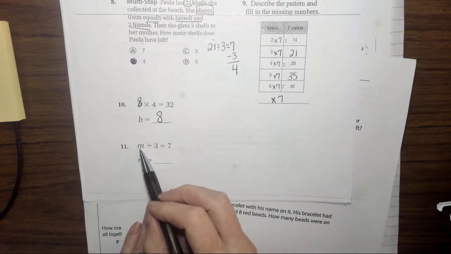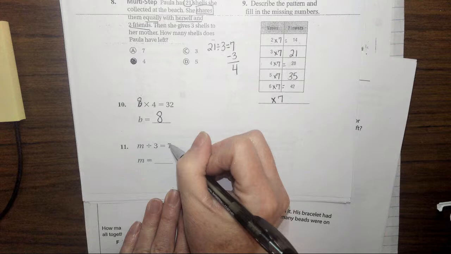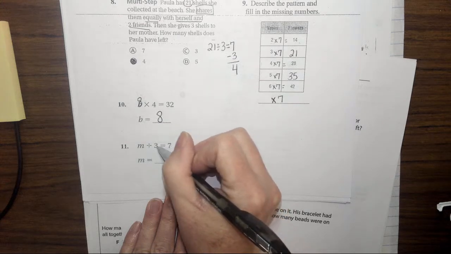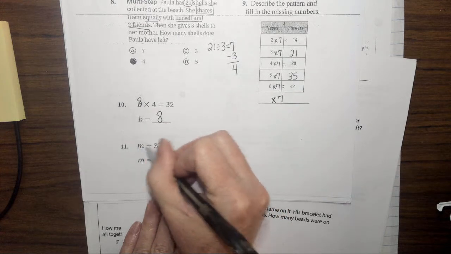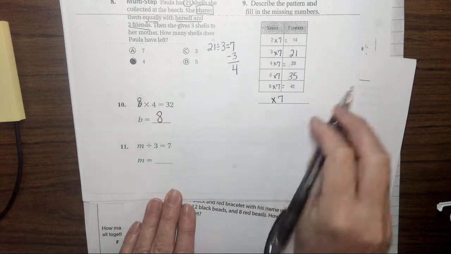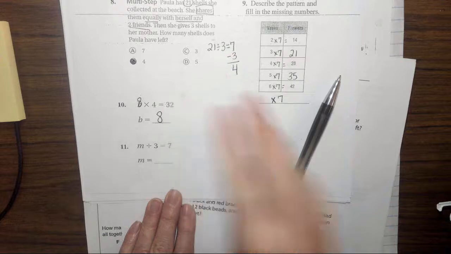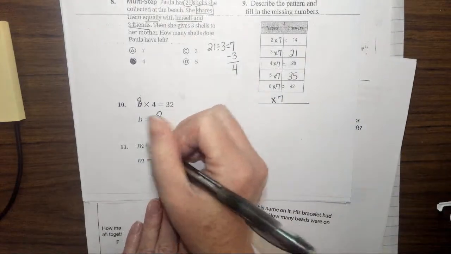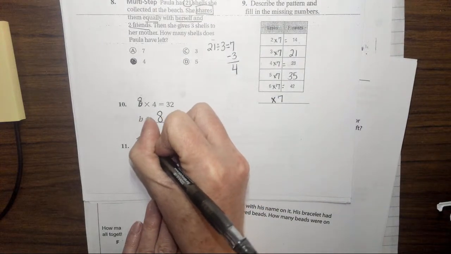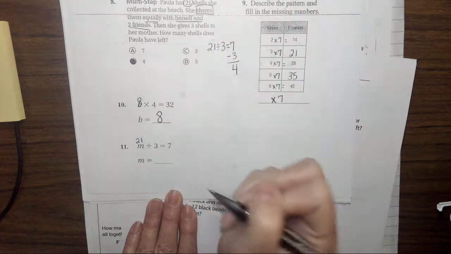And then m divided by 3 equals 7. I can use a fact family here, and I can multiply these two numbers to give me my number here. 7 times 3. 7, 14, 21. Okay, so it is 21. 21 divided by 3 equals 7.